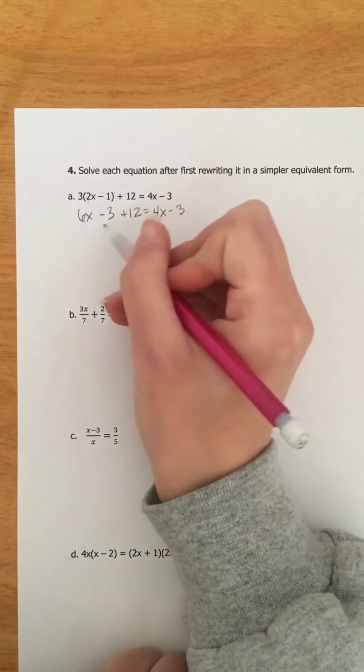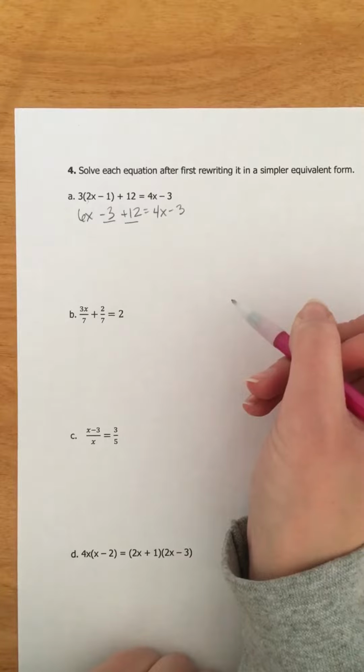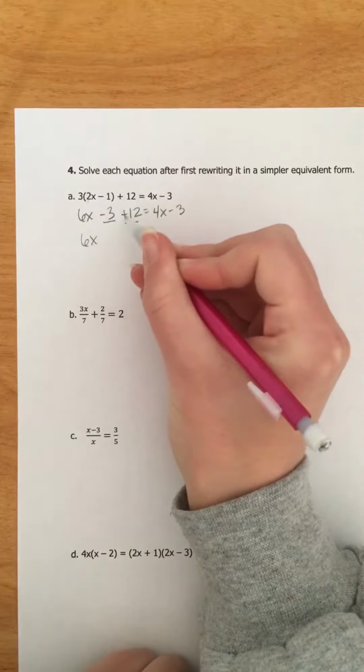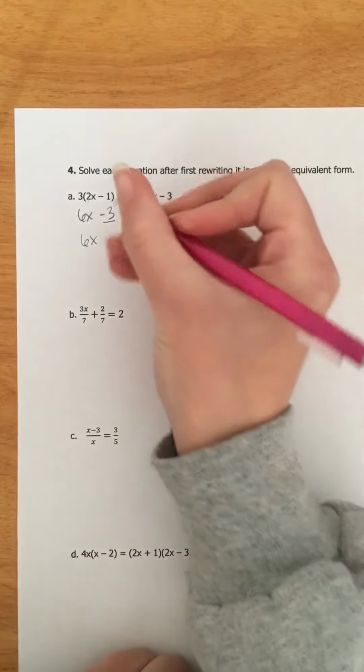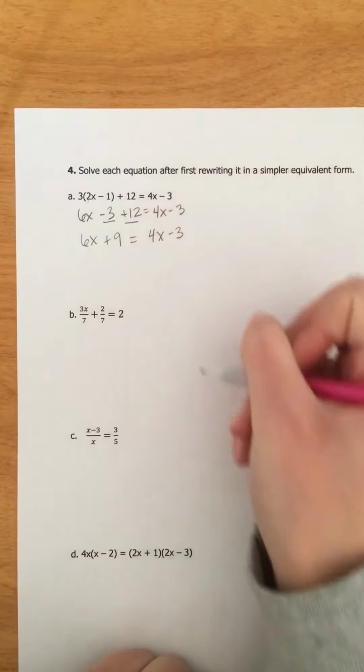So on the left side, we have negative 3 and 12 that are both just regular numbers. So I'm going to combine those together and copy everything else down. So those two numbers, negative 3 plus 12, gives me positive 9. And copy everything else we didn't touch yet.